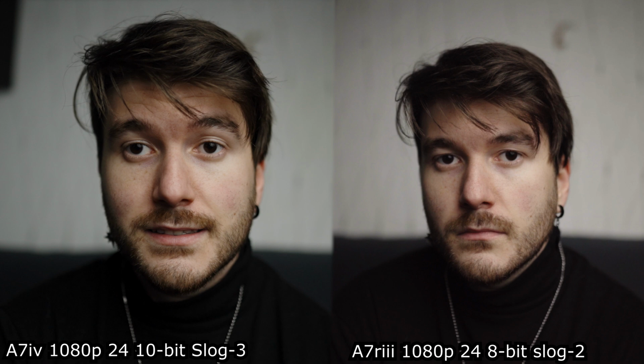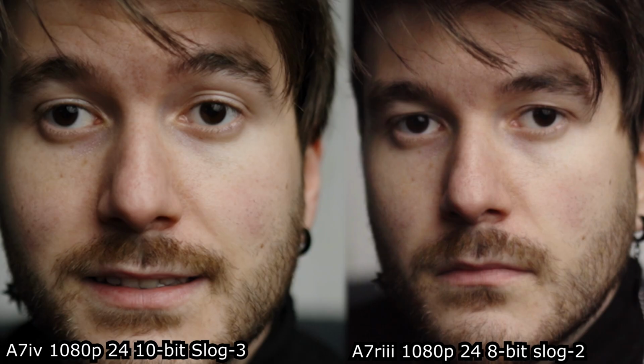I'm just happy that we finally have some good 1080p out of these mirrorless cameras, because otherwise you would have to get at least a Sony FS5 in order to be able to get good 1080p 10-bit colors out of it. So with this camera, as you can see, even when we zoom in, it's so much sharper than the A7R3's 1080p, and also the A7R3 has a heavy purple tint to it, while with the A7 IV you get a very nice and clean image.